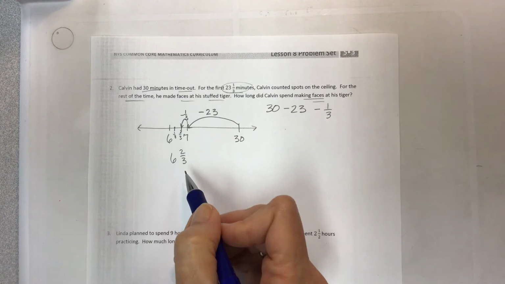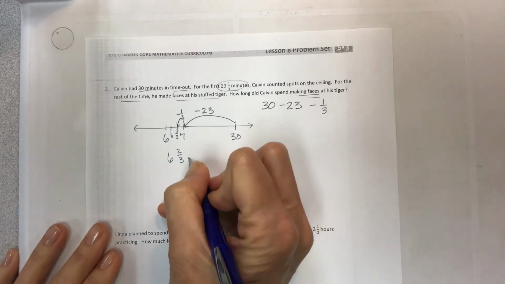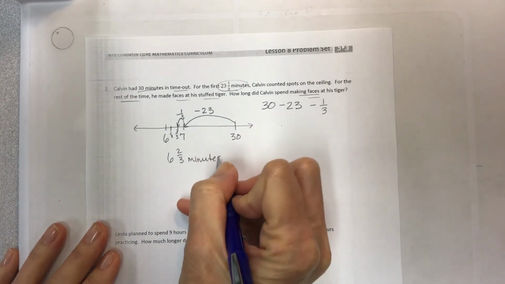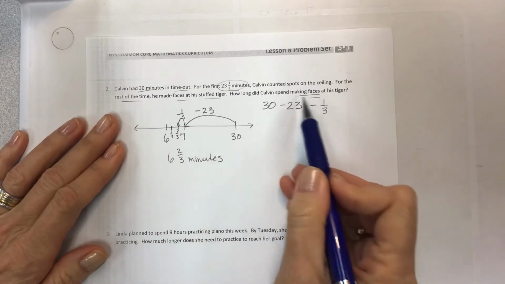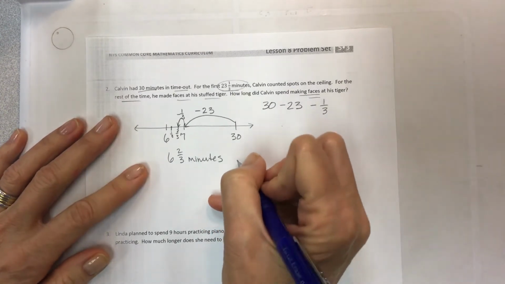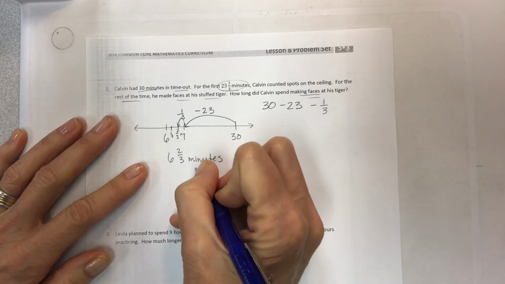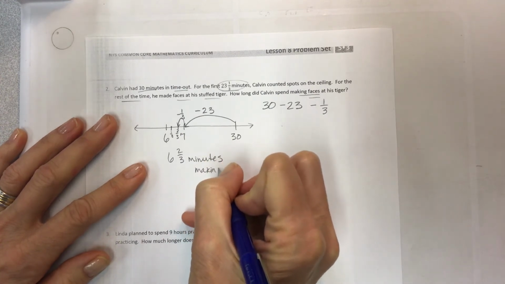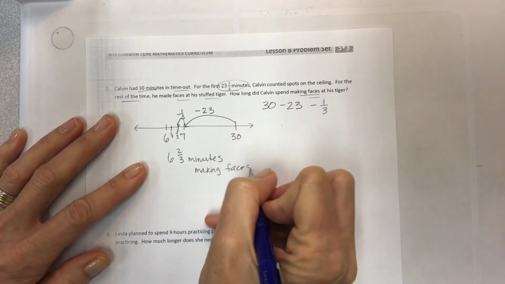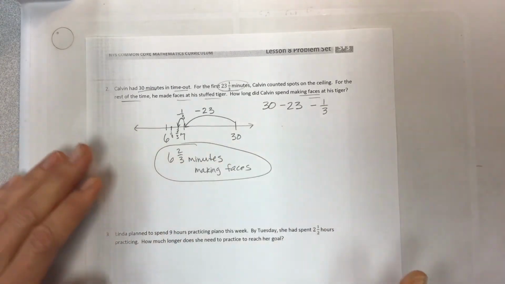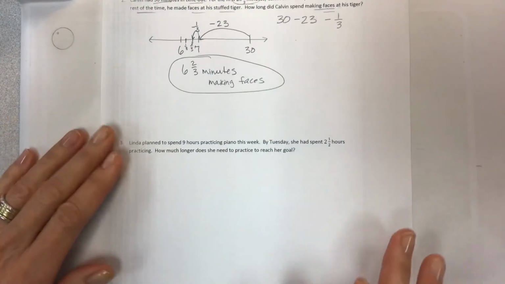So 6 2/3 minutes is how many minutes Calvin spent making faces at his tiger. Making faces. Okay, there you go. See, I told you that one would be fun.